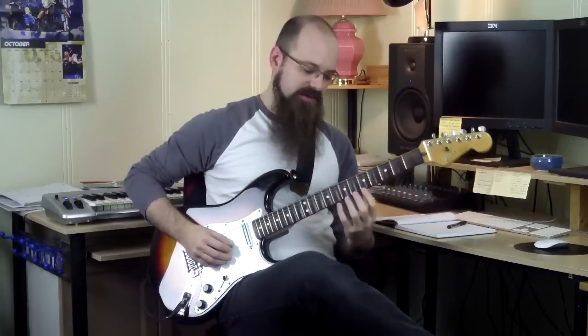Today we're going to talk about sequencing melodies on the pentatonic scale. Now, I guess all of you know the standard pentatonic scale. In this case I'm going to play it in A minor. Everybody knows this, everybody uses this in their solos, it's a great scale to use, etc, etc.